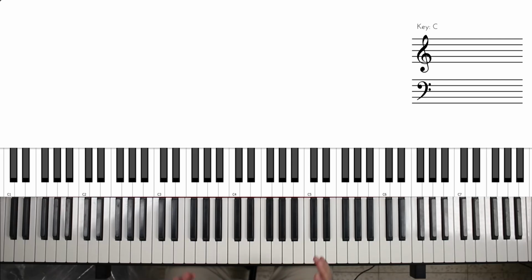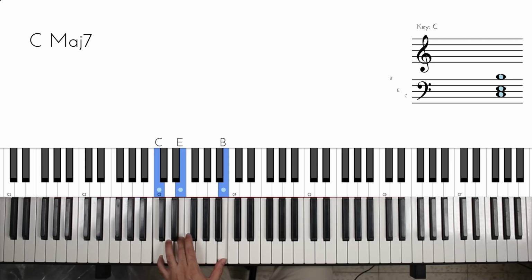Now, this is not the only solution to this puzzle. There are many ways to voice lead in a graceful way. Let me show you another one. Instead of starting with the form of C, E, and B for the C major 7th chord, let's start with a slightly different voicing.